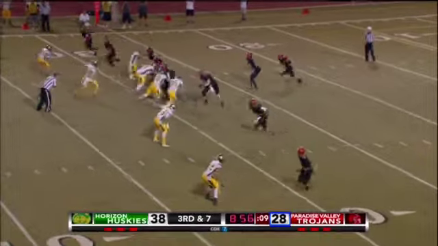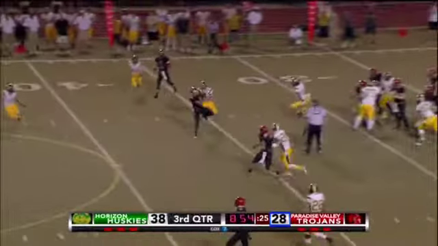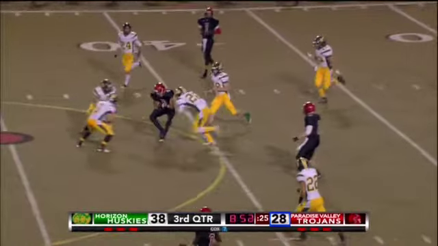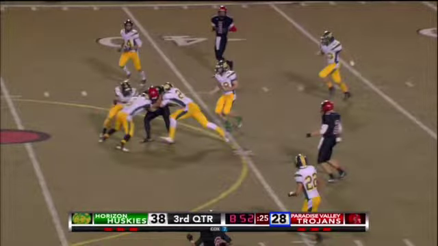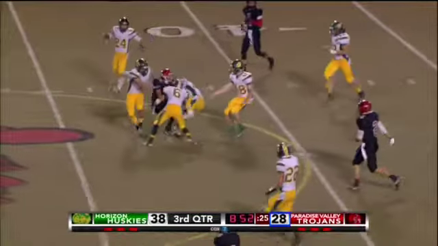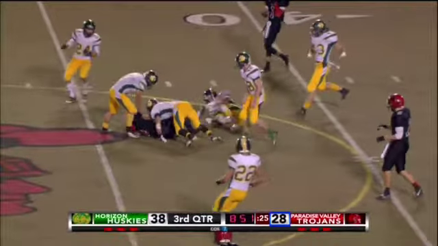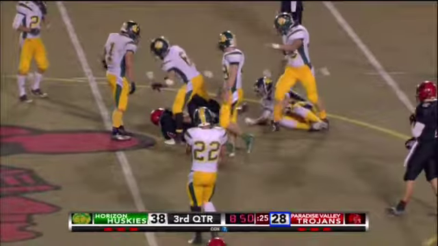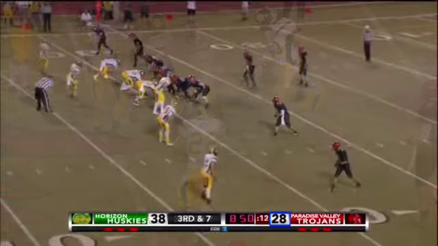Now, in this example, had the defender kept his head up, the officials would have likely ruled that any helmets coming together was purely incidental, but by lowering his helmet, he puts himself in a position where this would very likely be called targeting. And that brings us into the philosophy that we're going to use when dealing with targeting.